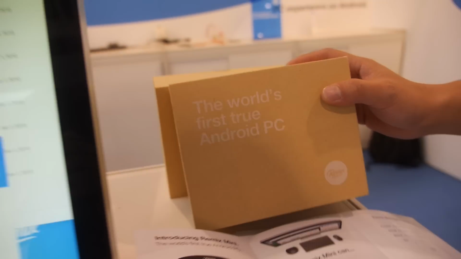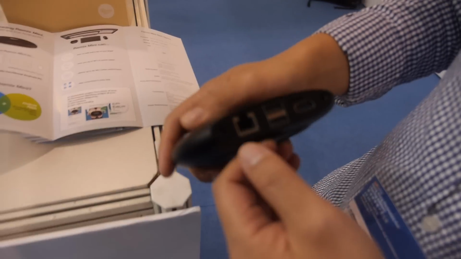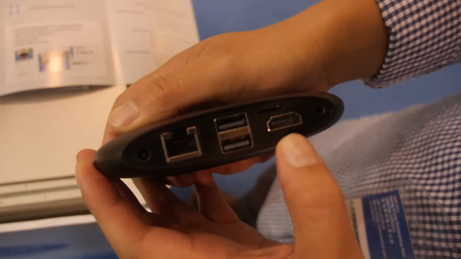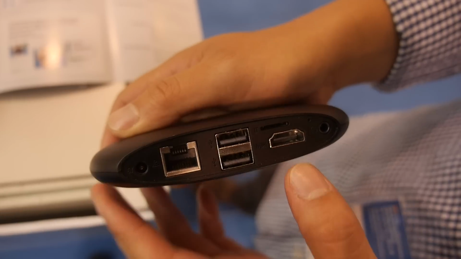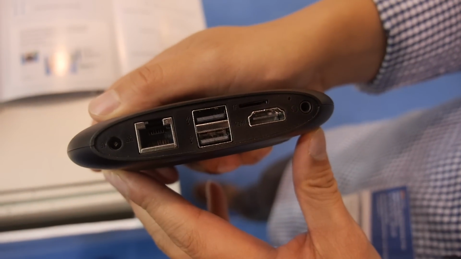Remix Mini and Remix OS. Let's look at some of the ports you have here. So it's gigabit LAN or? So this is an Ethernet here, 2 USB ports. We have an HDMI to your screen, and a TF card that can expand your memory up to 128 gigabytes.